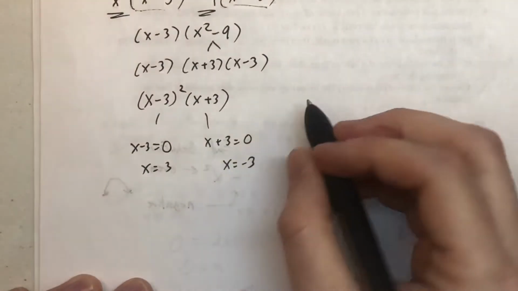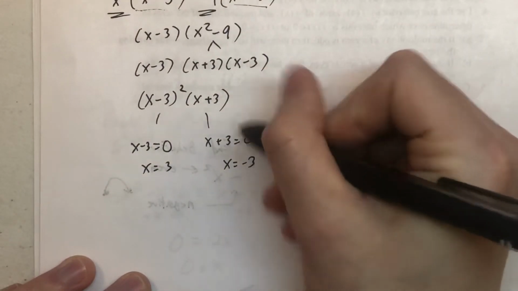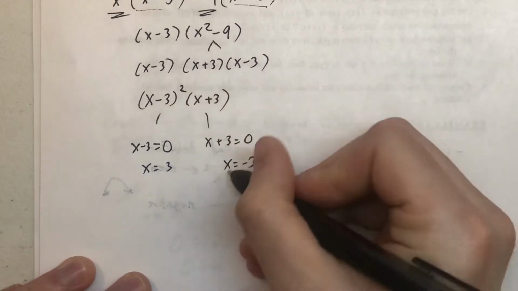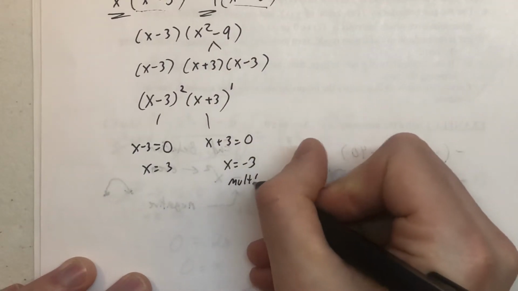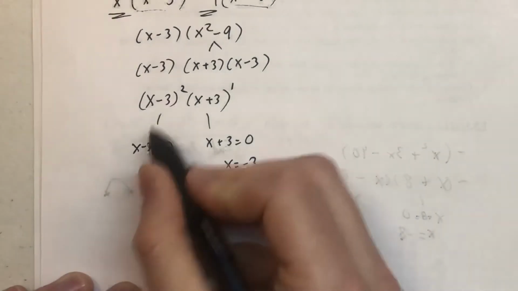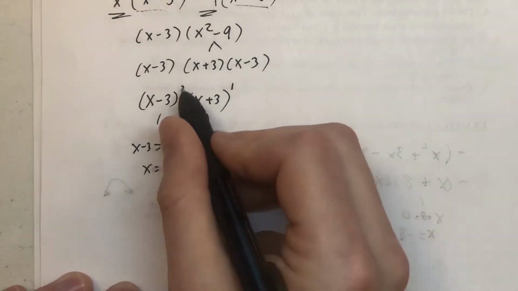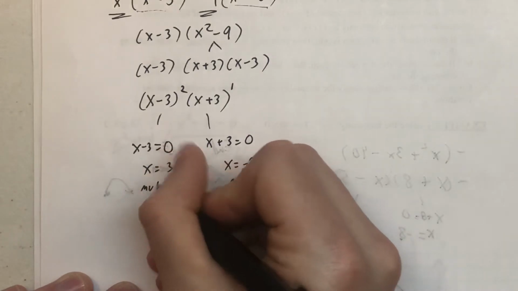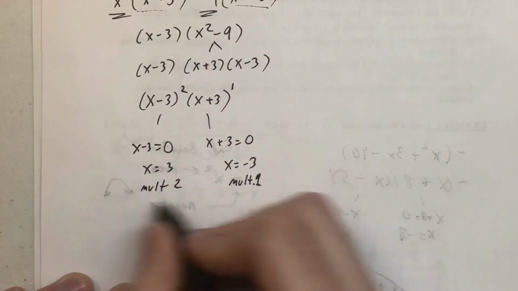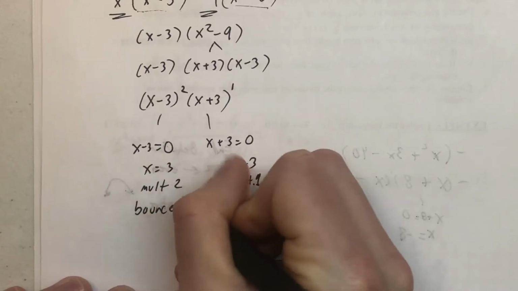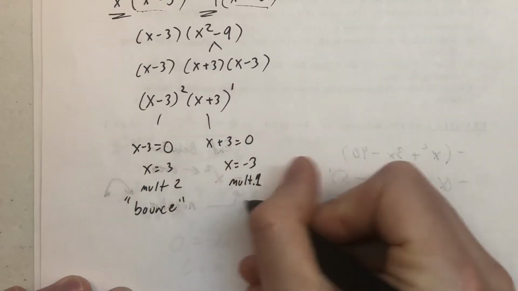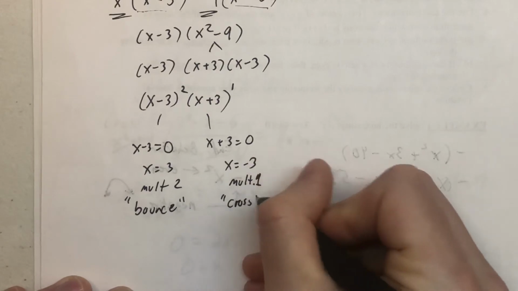But very importantly, and we'll note it right now, this 0 came from a factor with multiplicity 1, whereas this factor of x equals 3 as a 0 had multiplicity 2. So remember, that means here for the multiplicity 2, we expect a bounce behavior. Multiplicity 1, we expect it to cross.